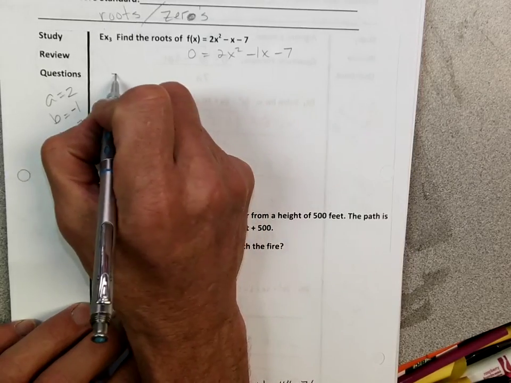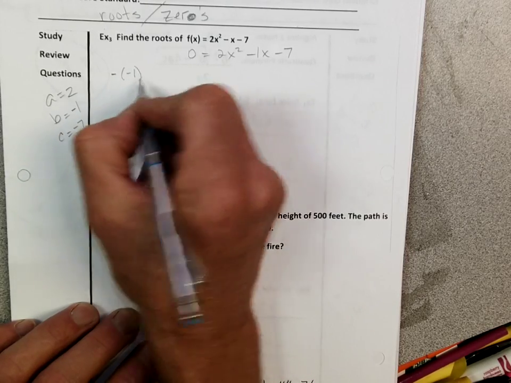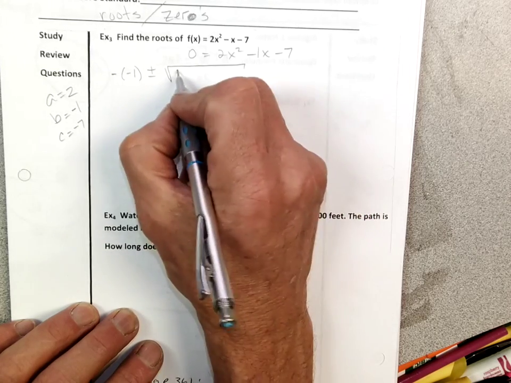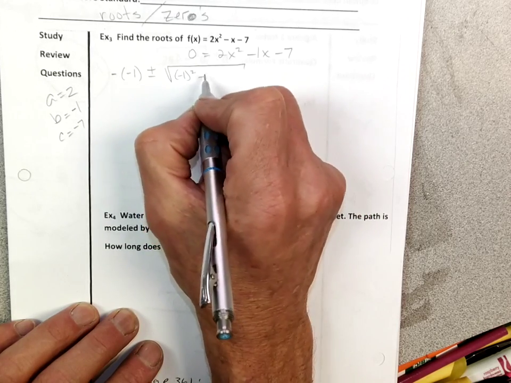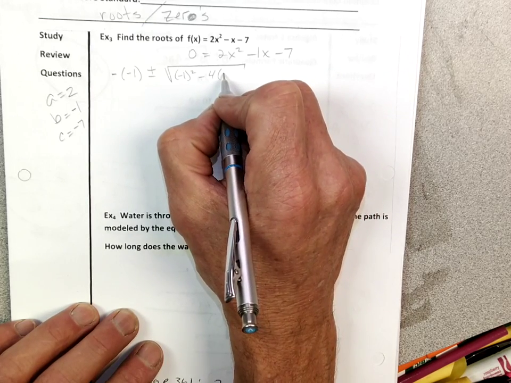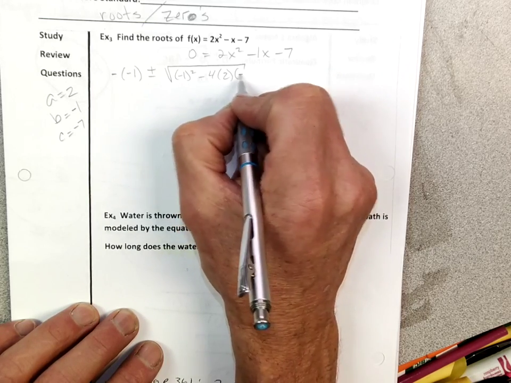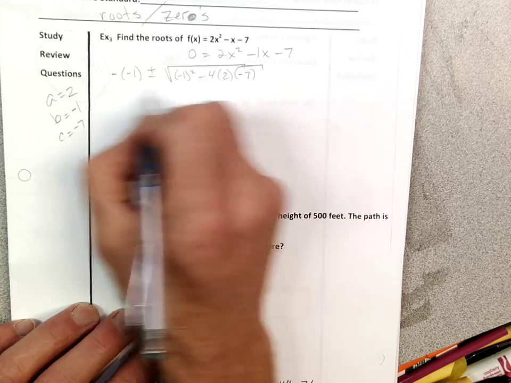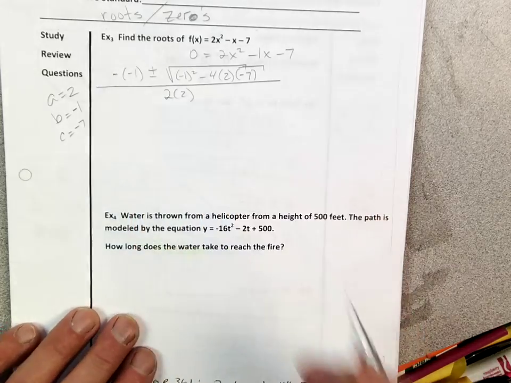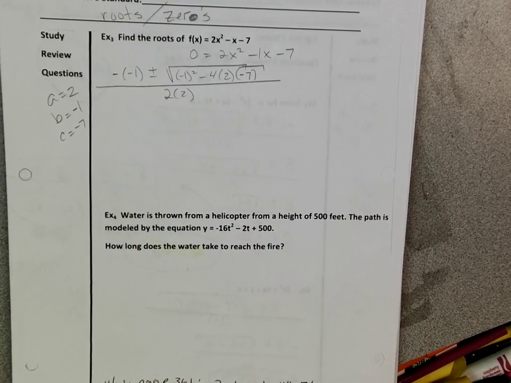Negative B is negative negative 1, plus or minus the square root of B squared, which is negative 1 squared, minus 4 times A, which is 2, times C, which is negative 7, all over 2 times A, which is 2 times 2. Just plug the numbers in where they belong.